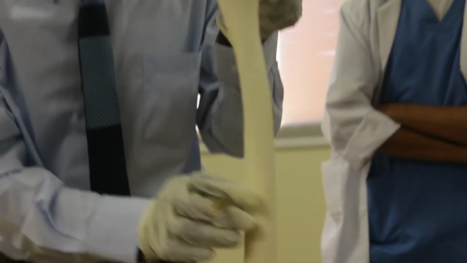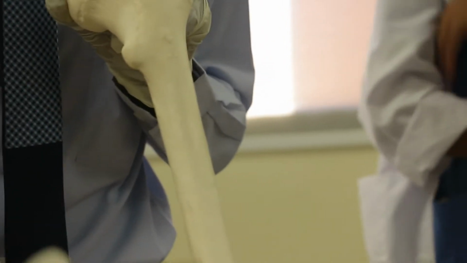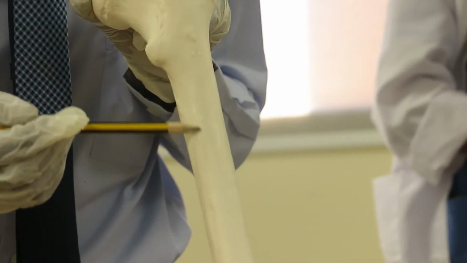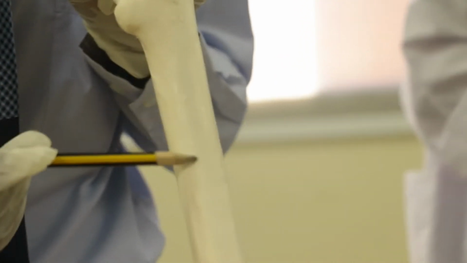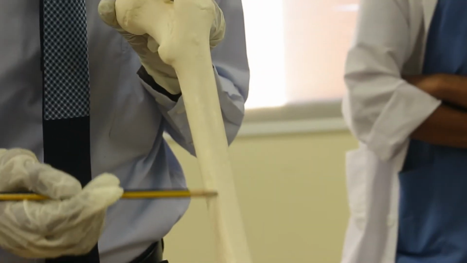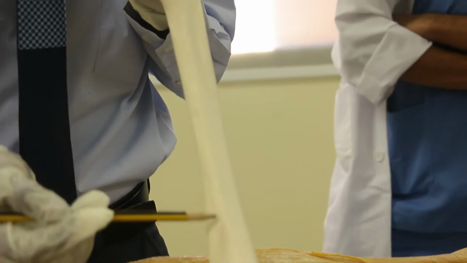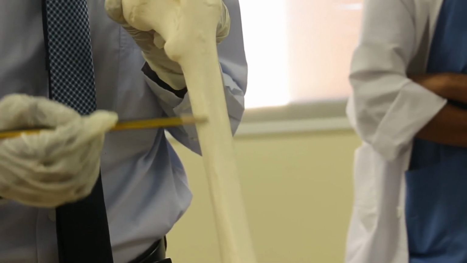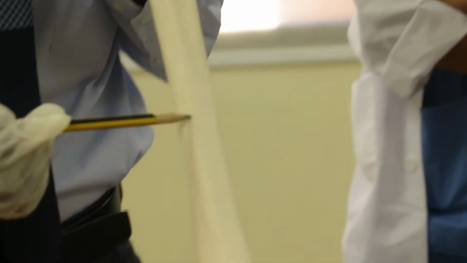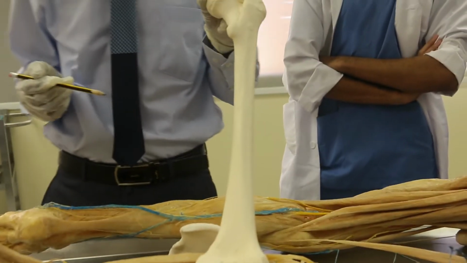عندنا تاني posteriorly we have the insertion along the linea aspera, insertion of adductor muscles. The most superior part is for adductor brevis. The middle part is for adductor longus, and all the linea aspera is for adductor magnus. يبقى عندنا هنا adductor brevis، adductor longus، بعدين كله كده adductor magnus.